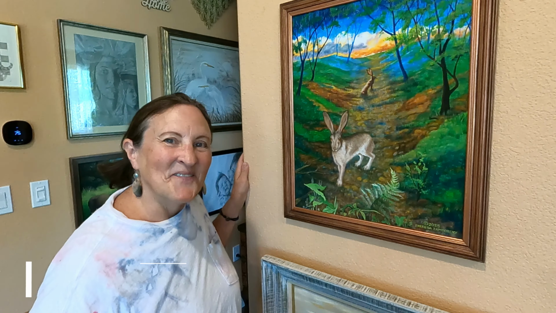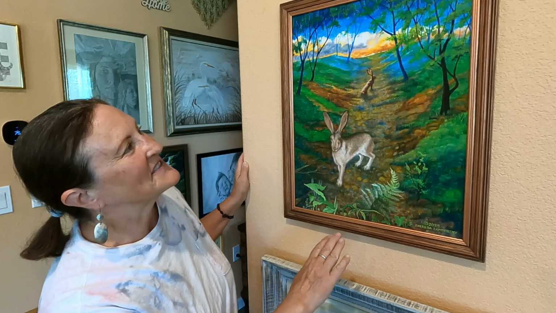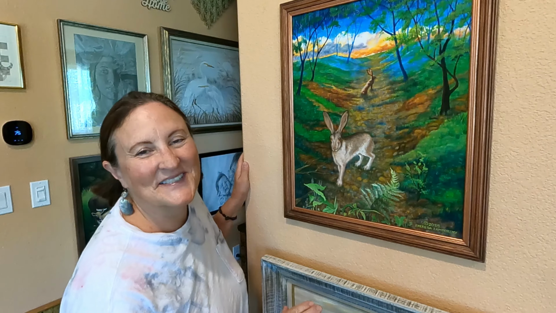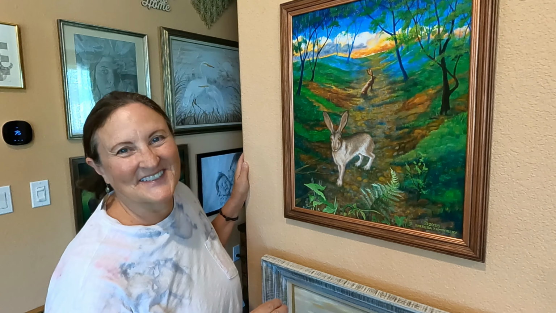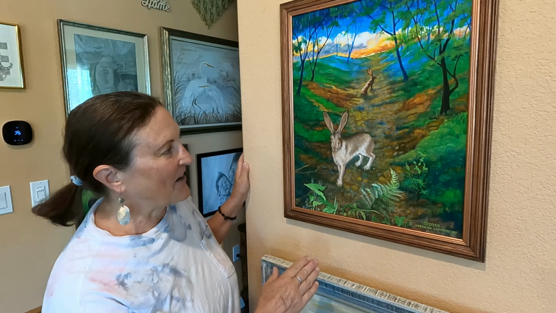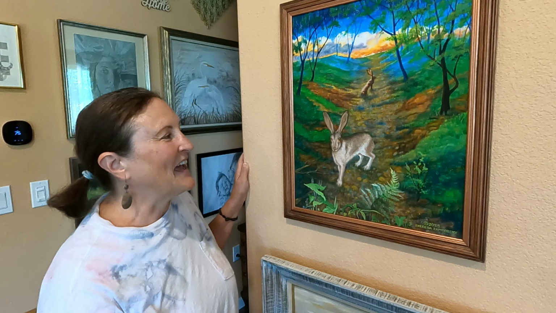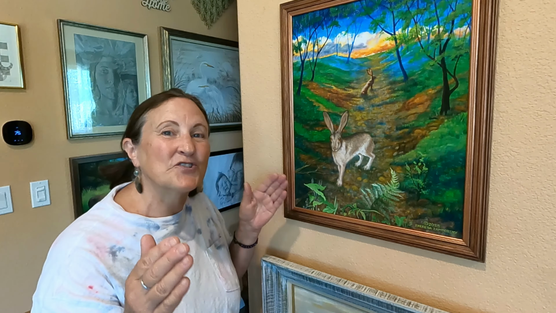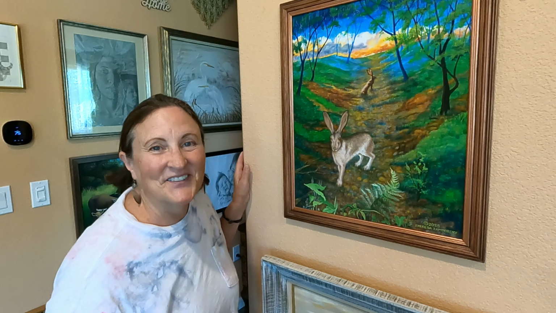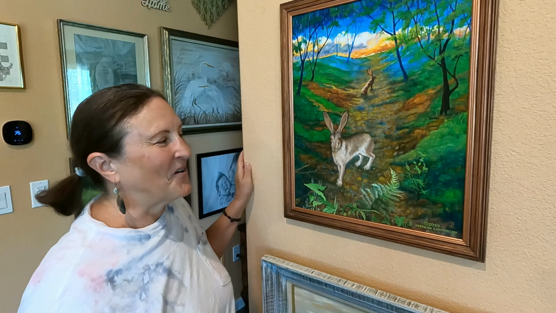Hi, it's Teresa. Well, I recently finished this acrylic painting and I ended up calling it Mystic Forest Path because it does have kind of a mystical, mysterious look to it, right? But the original reason I painted the jackrabbits is because we have them in my neighborhood where I live. And they're so cute and they're so big. They're bigger than my dog. And I really like them. I like animals in general.